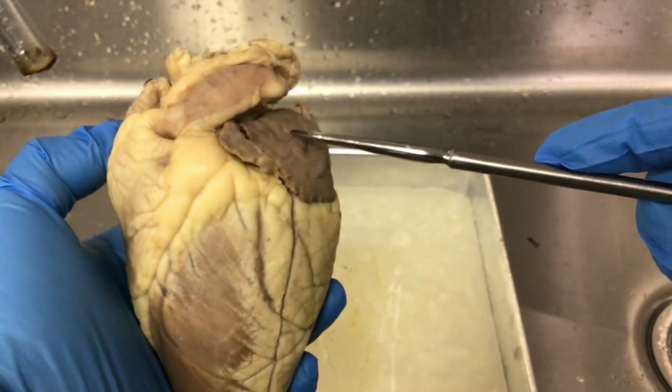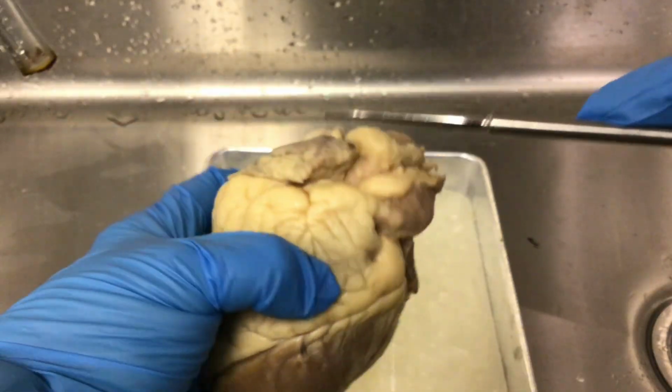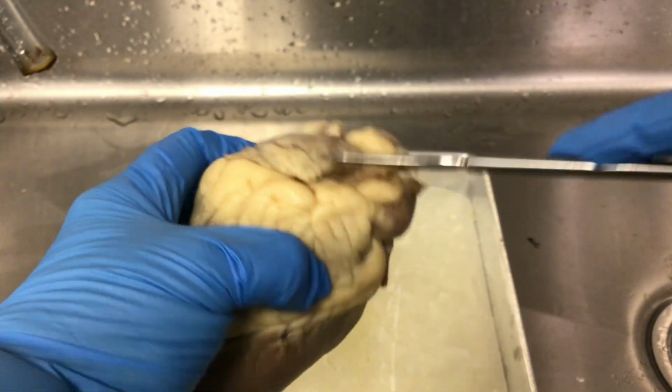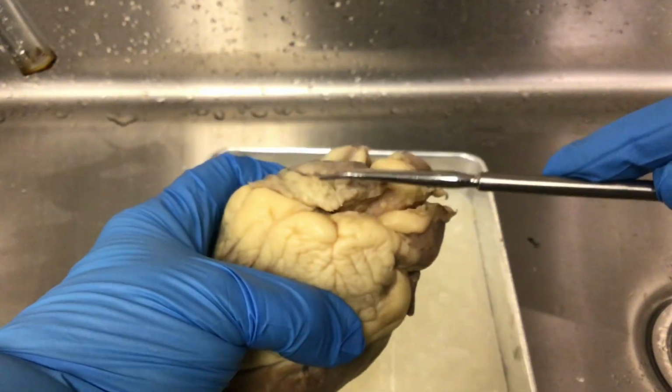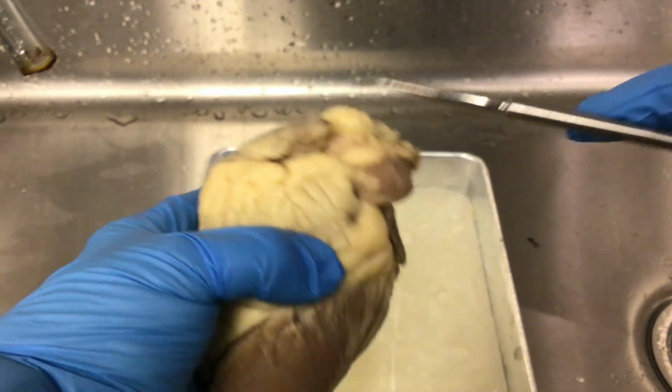And we can see these structures here. These are the auricles that overlie the atria. So this is the auricle of the left atrium. This is the auricle of the right atrium.